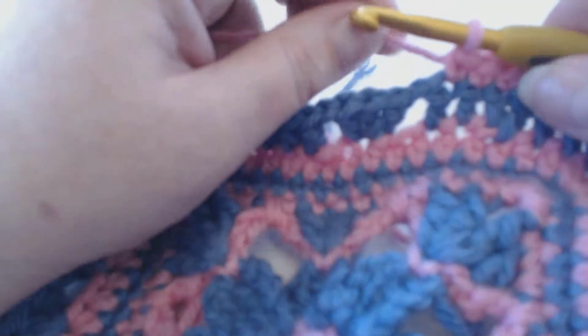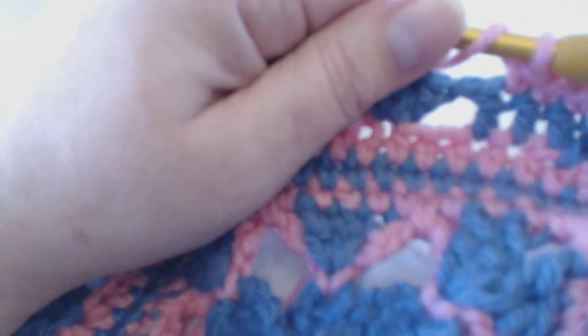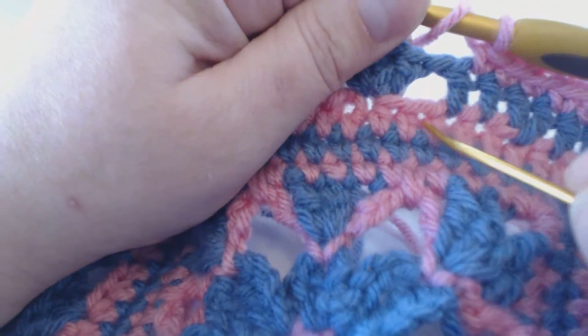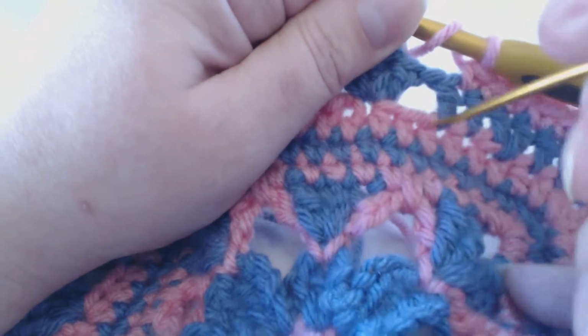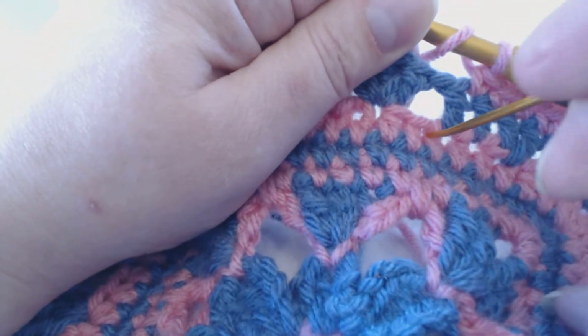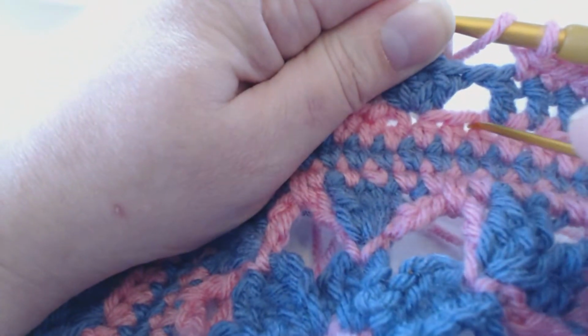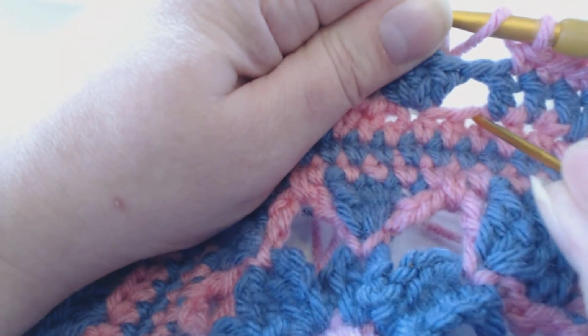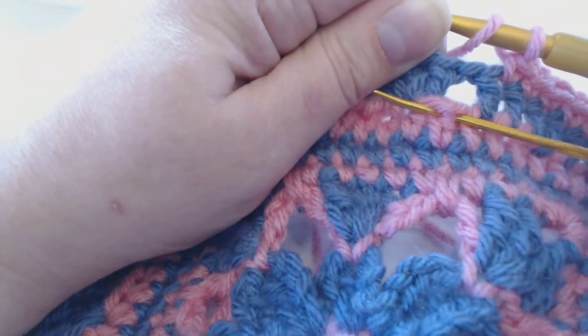What it's wanting us to do is to do a treble in round 7 between the stitches. Now if we go back to stitch anatomy, we have one treble there and one half treble there, and where we need to insert our hook to get this stitch right, we need to insert into the first stitch and come out of the second.